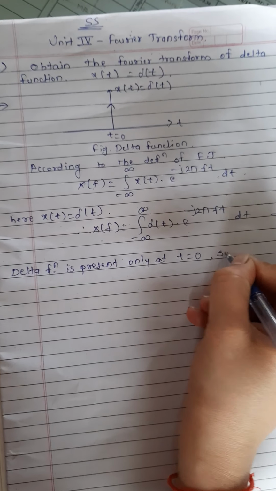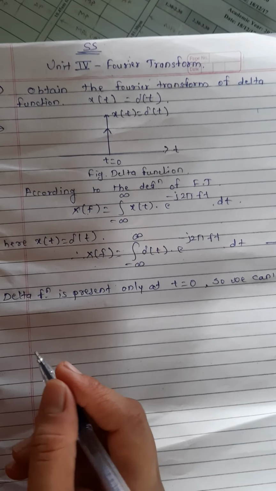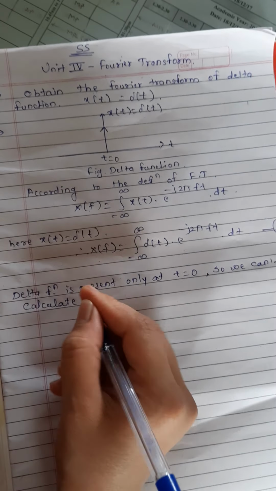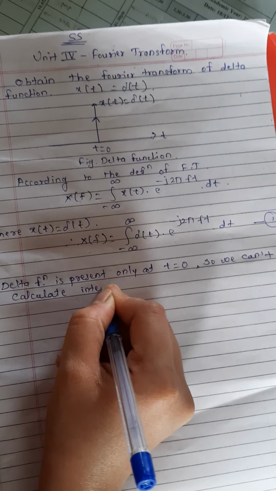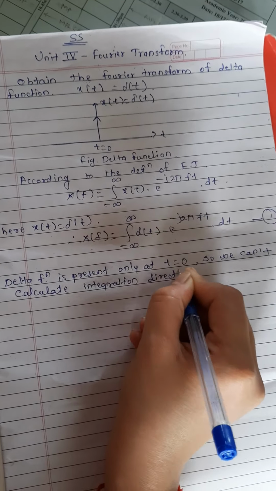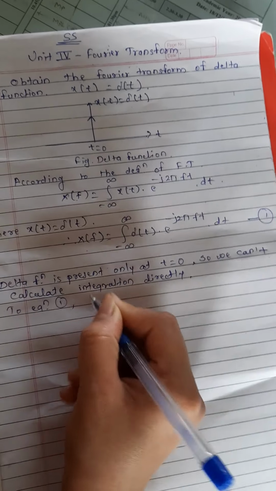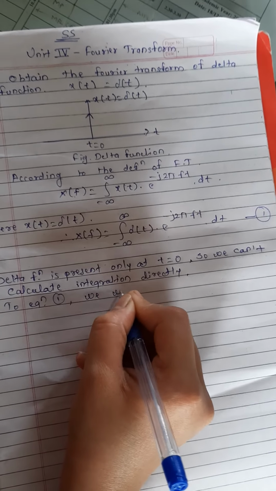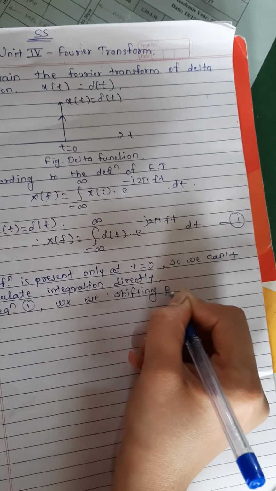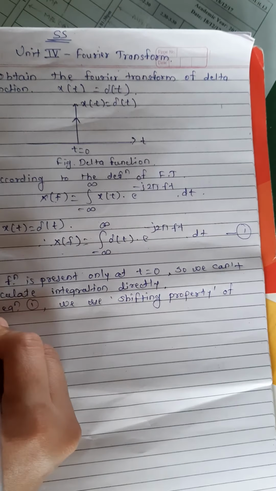So we cannot calculate the integration directly. So to solve equation 1, we have to use the shifting property of the delta function.